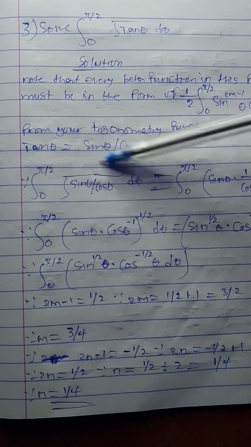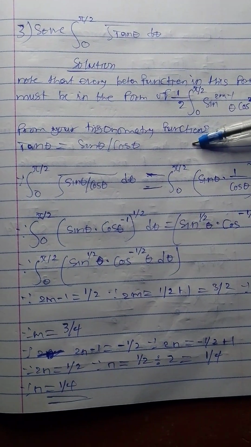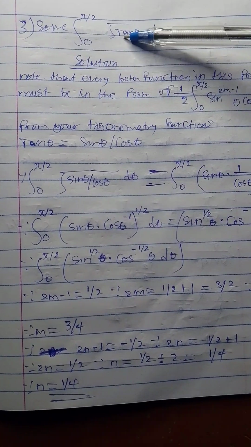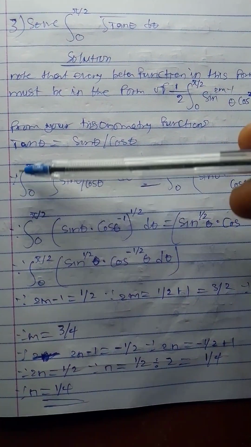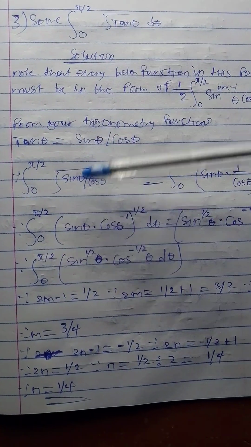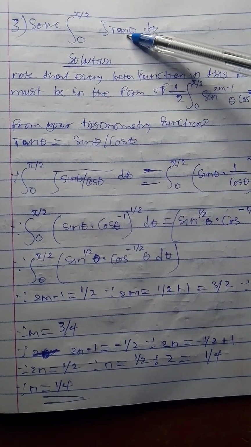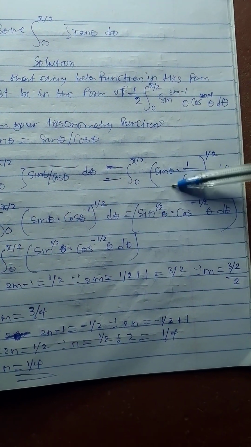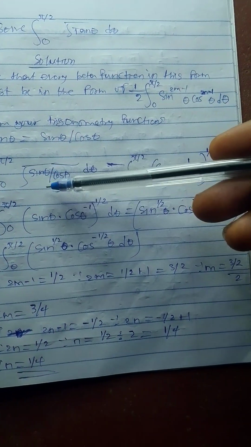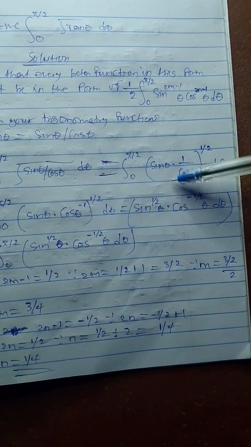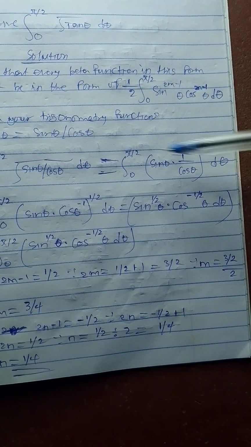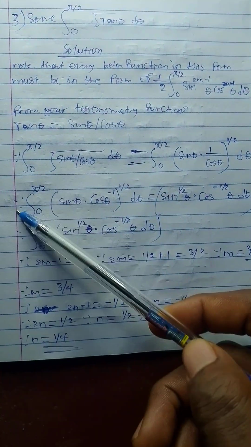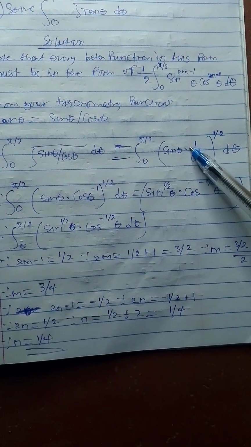Now you know from your trigonometry functions that tan theta is equal to sine theta over cos theta, right? So let's input it here. That becomes the integral from 0 to pi over 2 of square root of sine theta over cos theta, d theta. This is equal to the integral from 0 to pi over 2 of bracket sine theta times 1 over cos theta, raised to the power half, because square root is the same as power half.